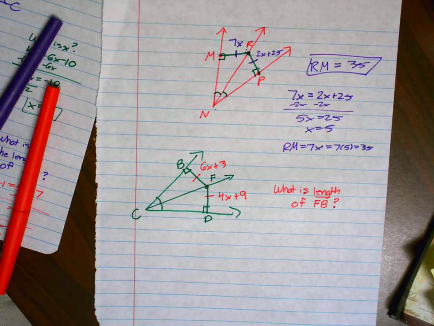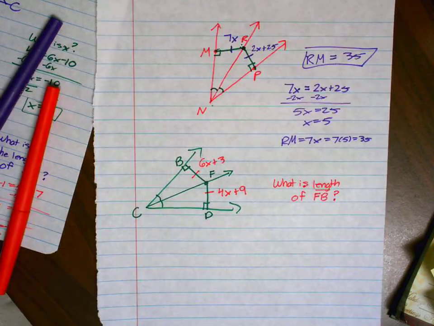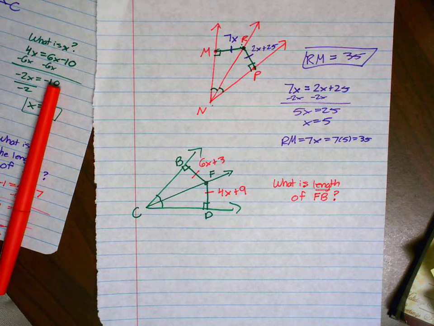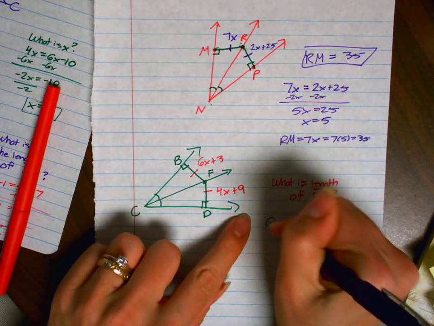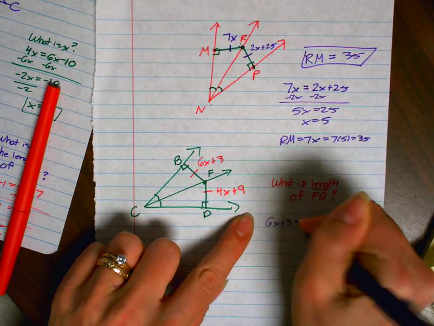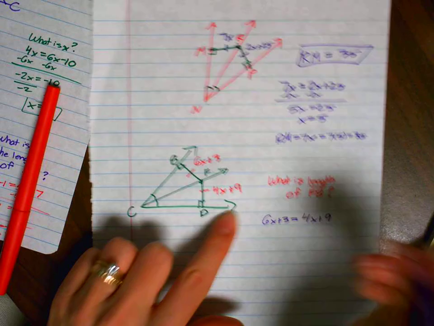So take a moment, pause it if you need to. Figure out what the length of FB is. So this one right here. All right, so again, I know that these two are congruent, so I can write my equation setting them equal to each other, and then I can start solving.